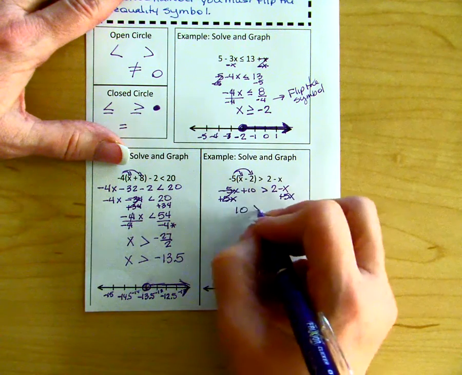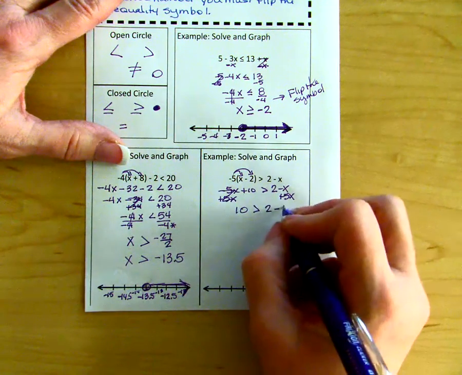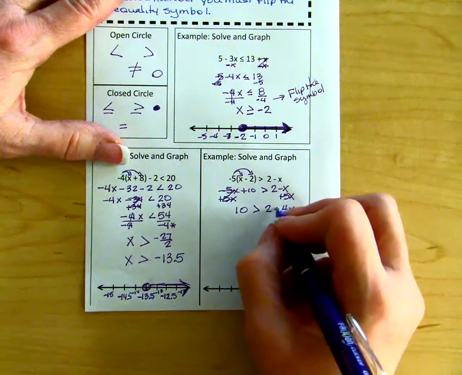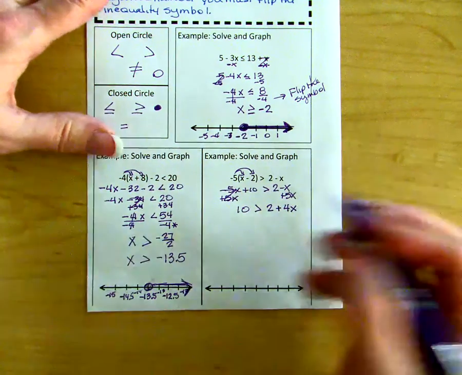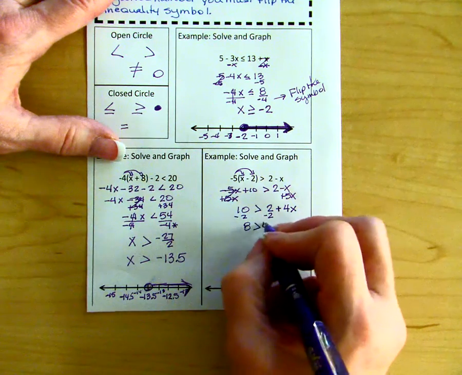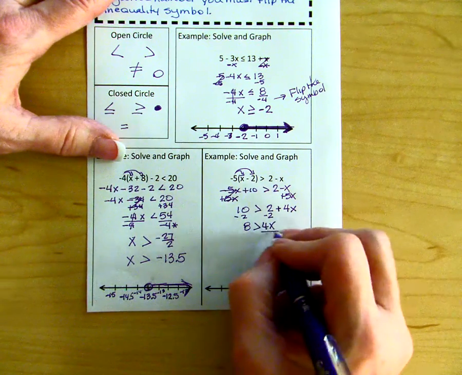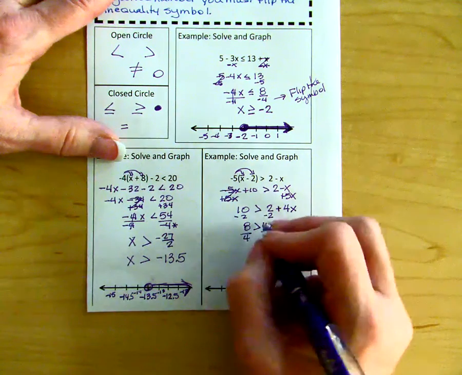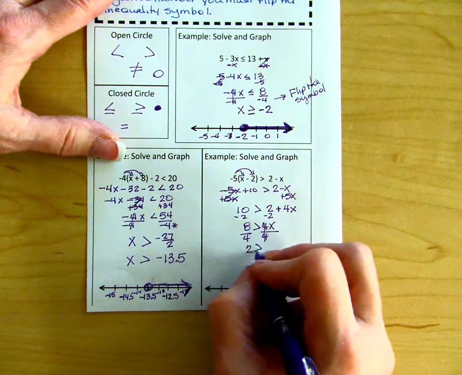So we get 10 is greater than 2 plus 4x. Get rid of the 2 on both sides. So we have 8 is greater than 4x, and here we will divide both sides by 4, and we get 2 is greater than x.